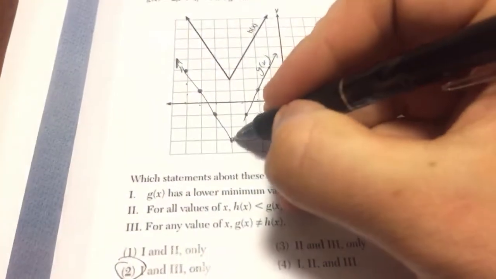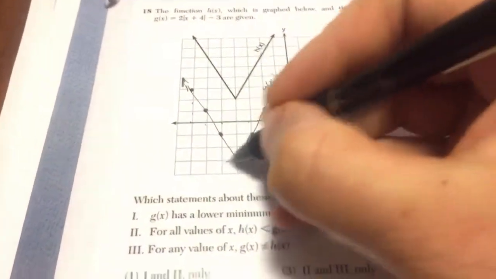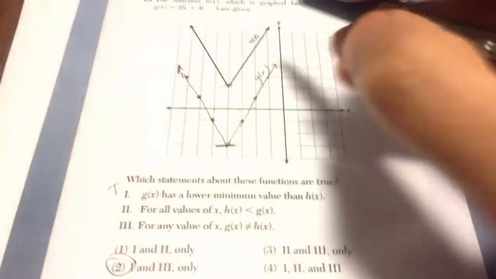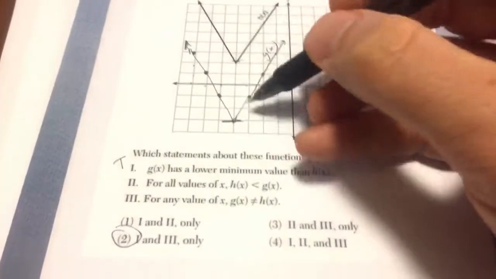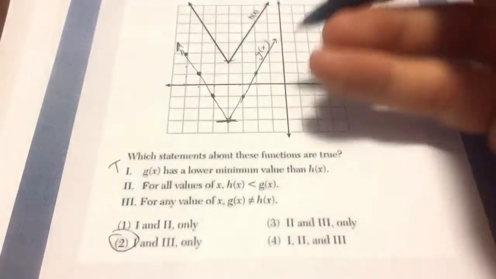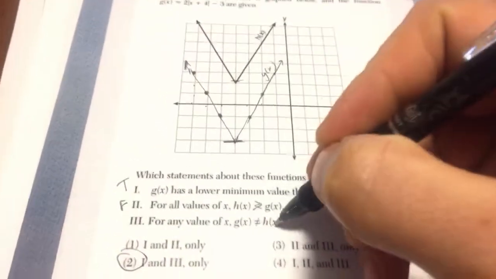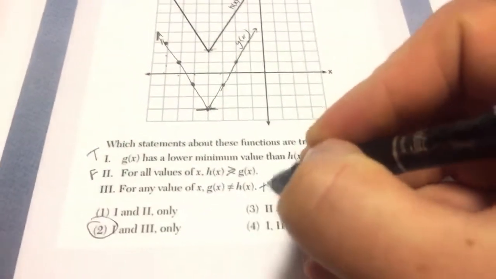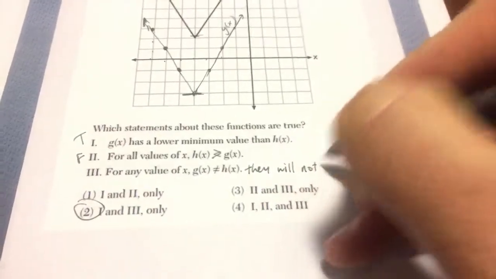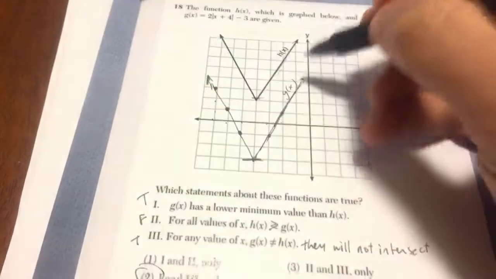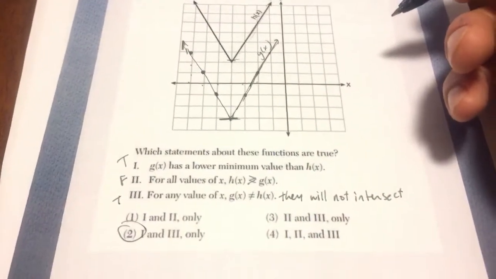So which of these are true? I would agree that g of x has a lower minimum than this one. That is true. Roman numeral number 2, is h of x less than g of x? Is it below it or is it above it? I'd say it's above it, so it's not less than, it's actually greater than. This is false. In Roman numeral number 3, for any value of x, these two functions will not equal each other. That means they will not intersect. Okay, this is true. It looks like these are going to be parallel. So 1 and 3 only.